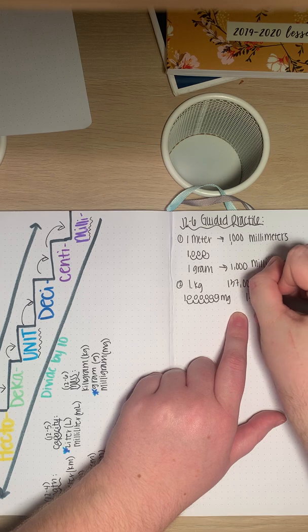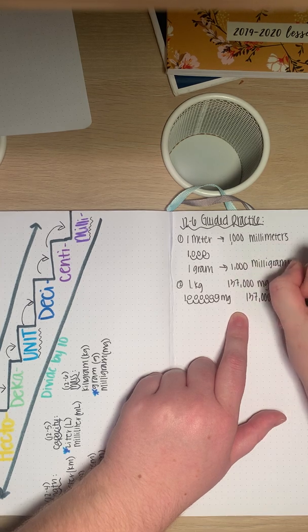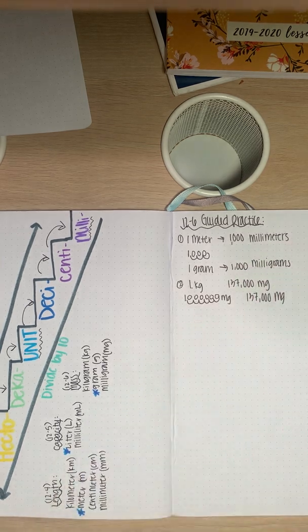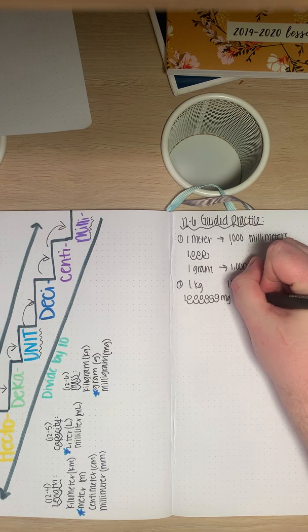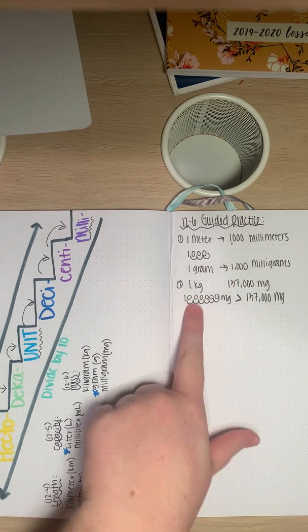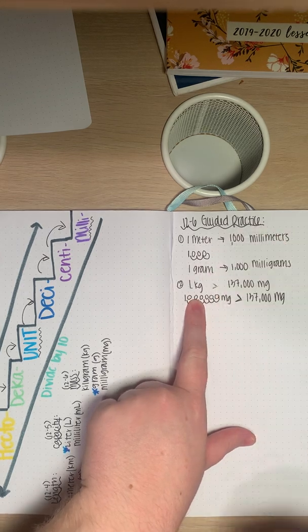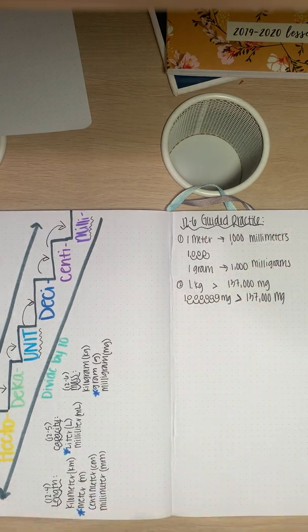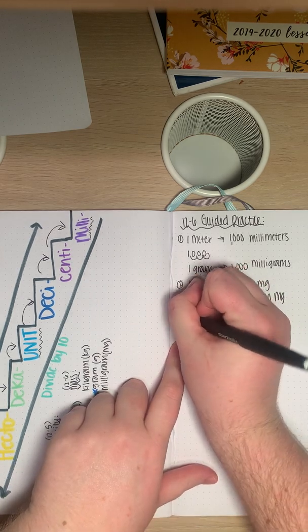And so now I have to figure out, is 1 million larger or smaller than 137,000 milligrams? Pretty simple. 1 million is larger. So 1 kilogram is larger than 137,000 milligrams. Okay. Let's move on to question 3.